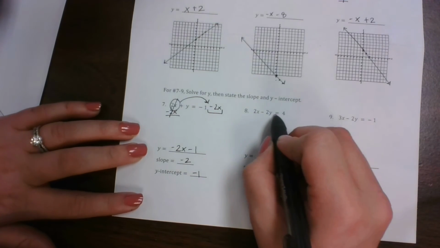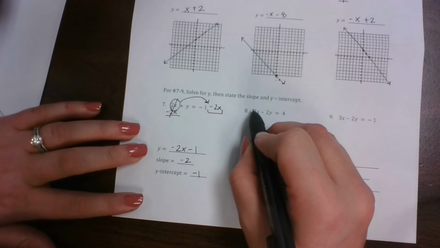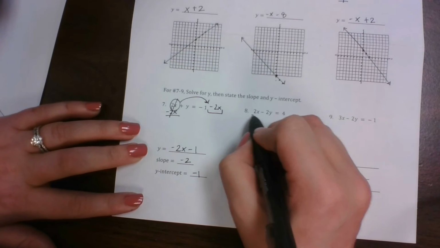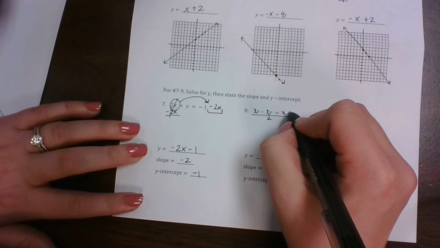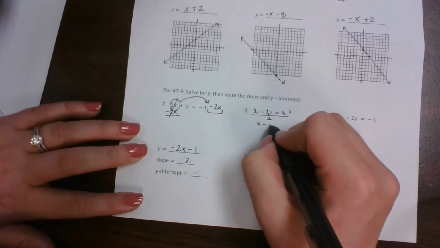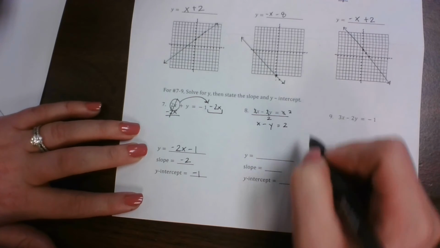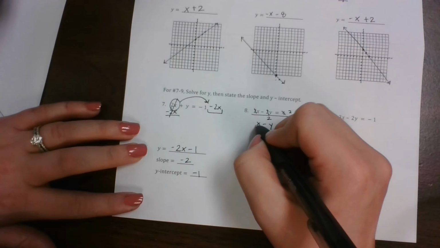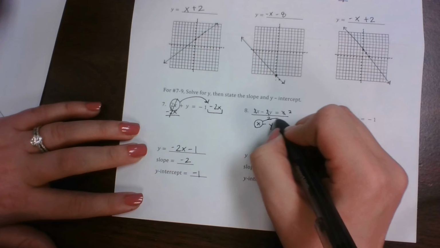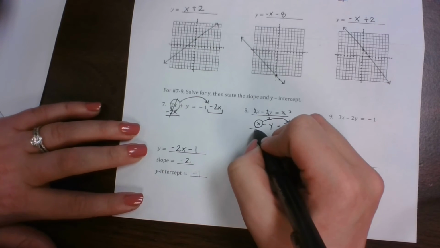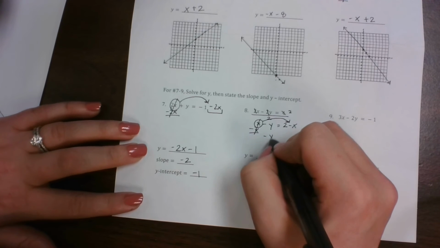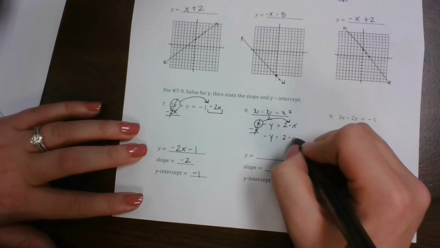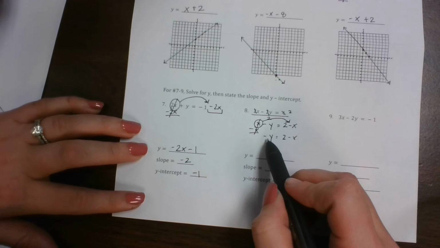All right, I'm noticing here everything is a multiple of 2. We have 2, 2, and 4, so I'm just going to divide everything by 2. That would give me x minus y equals 2. Move everything that isn't y. So x needs to go over there. So minus x, we'll get negative y equals 2 minus x. Now, I don't want y to be negative.